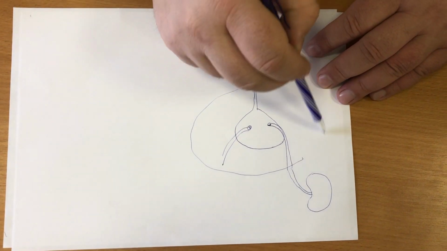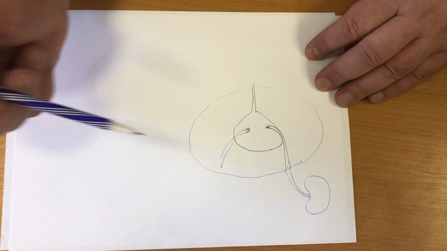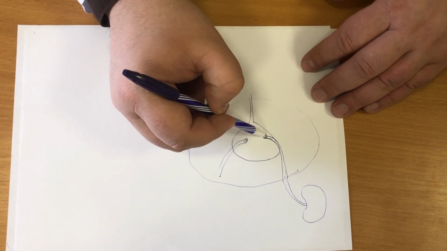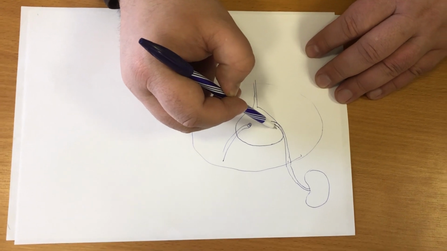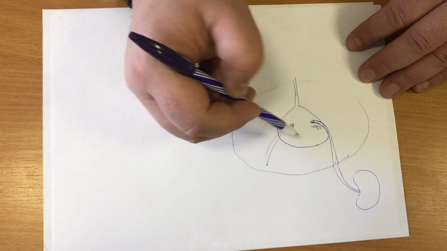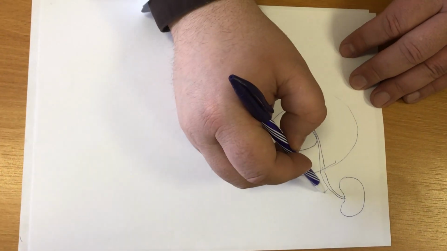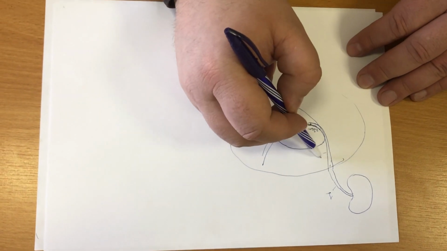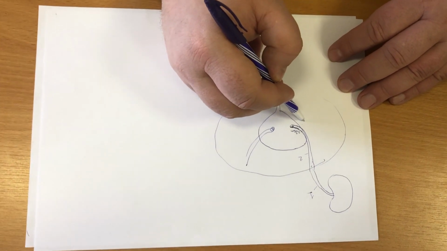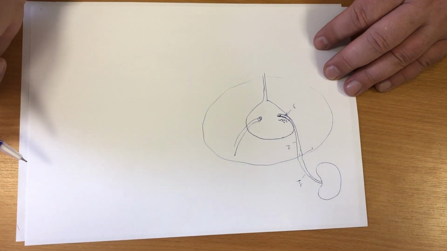Here is the true pelvis. The second part is pars pelvina, inside the true pelvis, and the last part is inside the urinary bladder, near 2 centimeters. Inside the urinary bladder, that is pars intramuralis. First is the abdominal part, second is the pelvic part, and last is pars intramuralis in the urinary bladder.